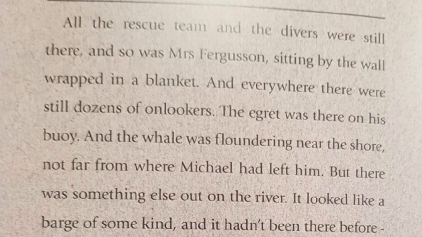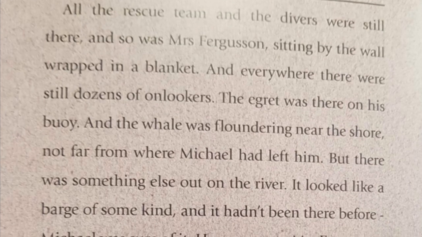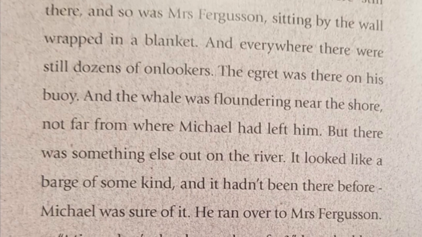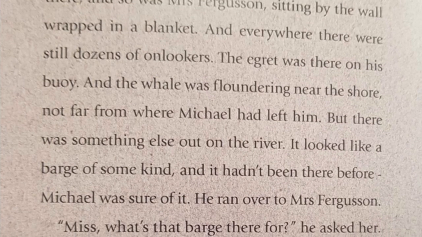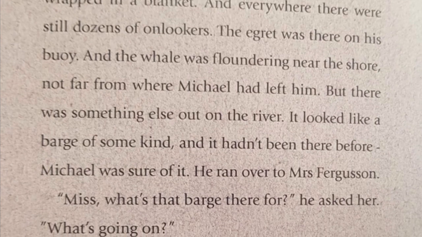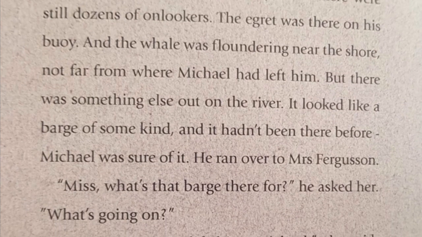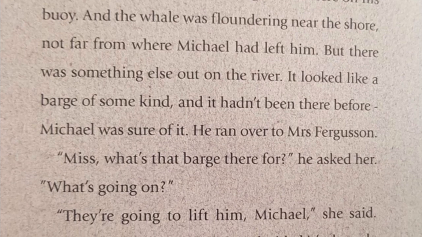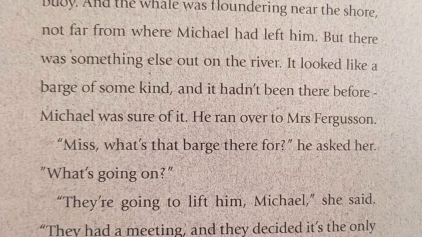All the rescue team and the divers were still there, and so was Mrs. Ferguson, sitting by the wall wrapped in a blanket. And everywhere there were still dozens of onlookers. The egret was there on his buoy, and the whale was floundering near the shore, not far from where Michael had left him. But there was something else out on the river. He looked like a barge of some sort, and it hadn't been there before. Michael was sure of it.